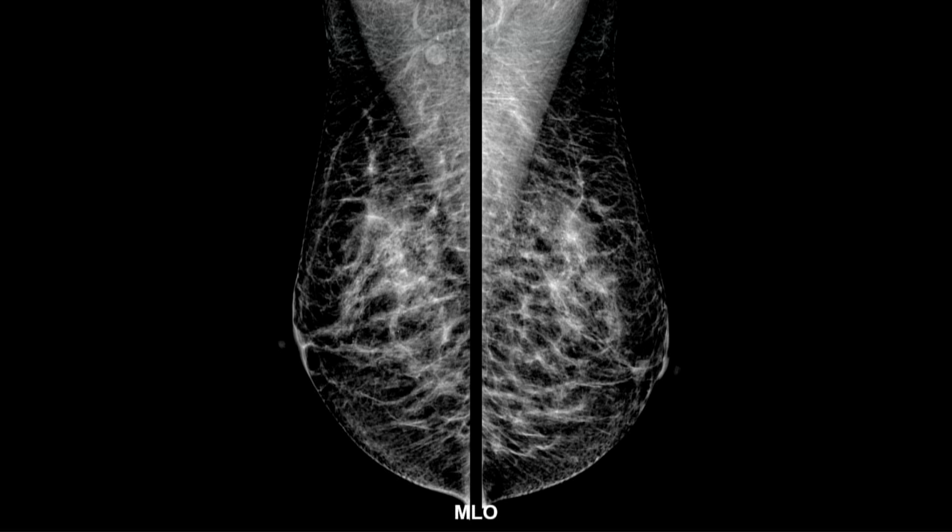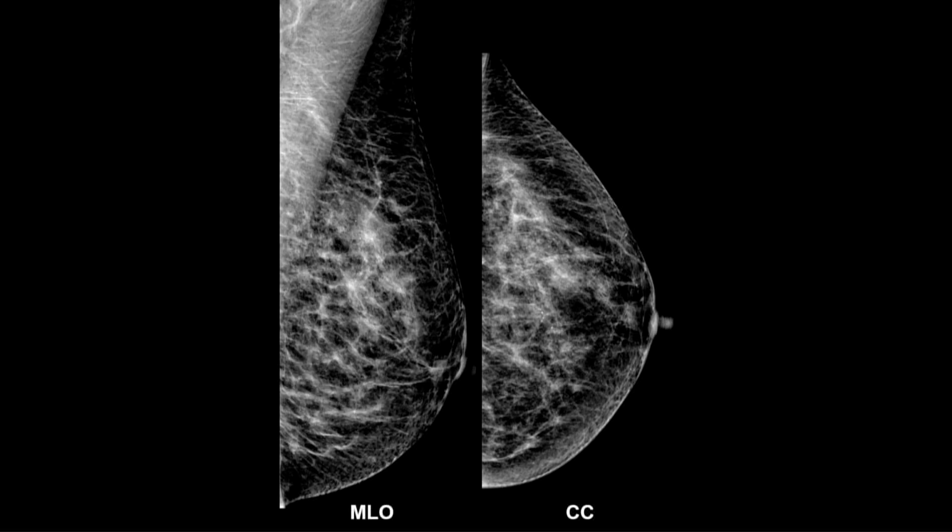All right. Dense breast. Subtle asymmetry. A subtle focal asymmetry. Maybe there's something right there, and this one's even a little bit more vague, right in the center of the circle. Subtle.